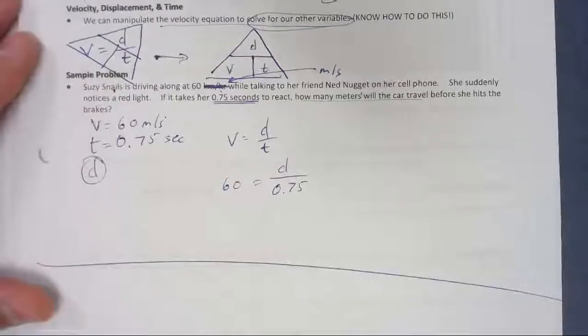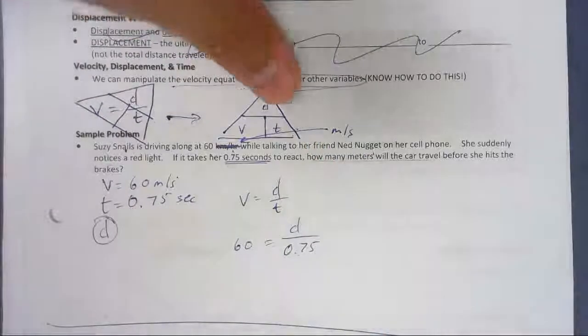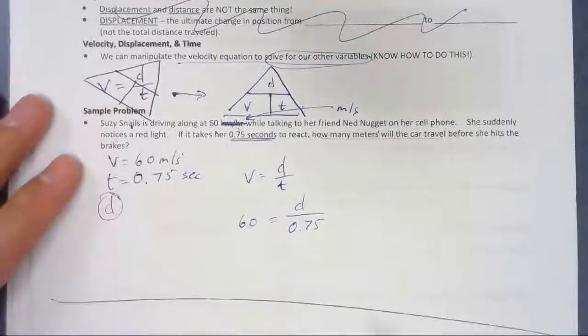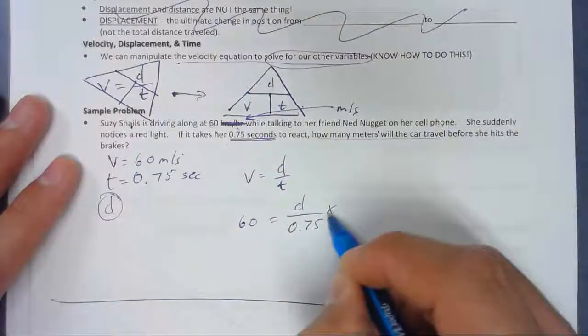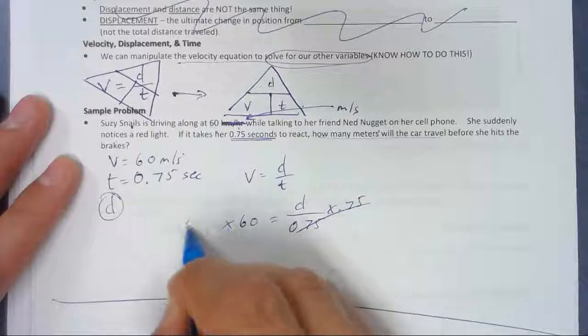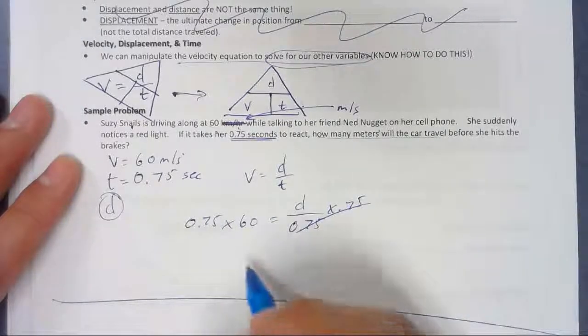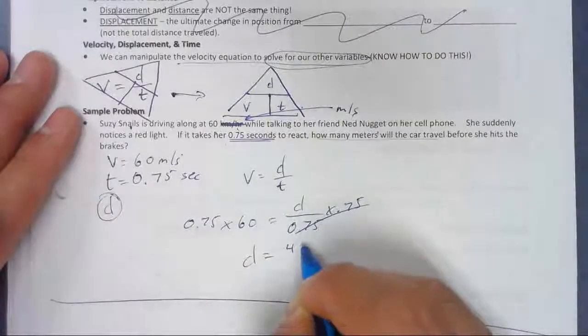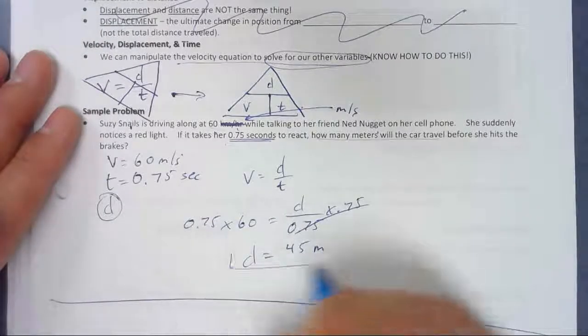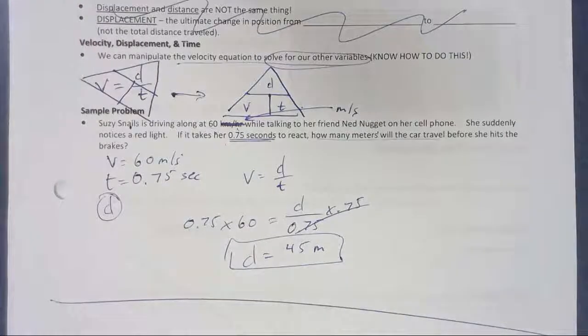Algebra. Handy dandy triangle says if we're solving for D, we do velocity times time. That's what our algebra would dictate as well. We would multiply by 0.75 to get rid of it on this side, do the same thing on both sides. 0.75 times 60 gives us a distance. 3/4 of 60 is actually 45 meters. She travels 45 meters before she actually begins to hit the brakes. And then there's going to be some more distance that's covered after that. Bad idea, Susie Snails.